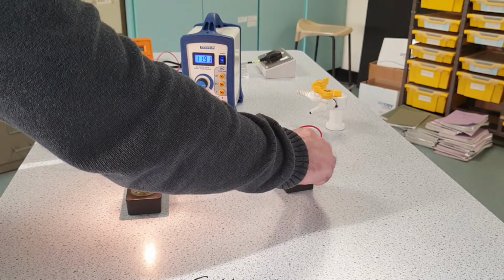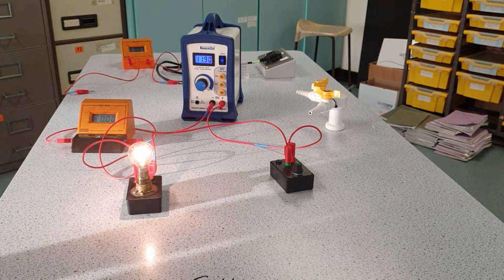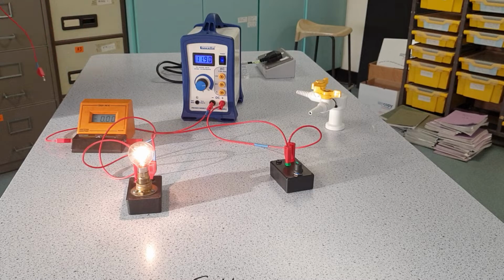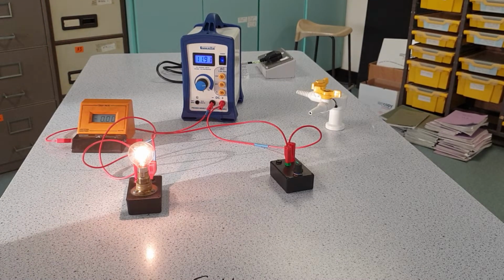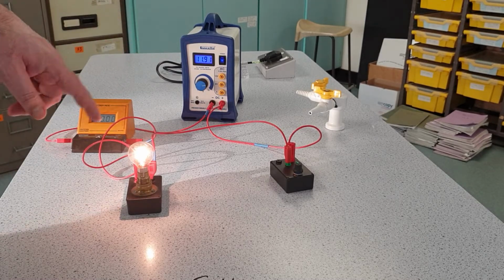And there we go. So you can see that the light bulb has indeed come on. Now the one component I haven't plugged in yet, I've saved till last, is the voltmeter. I wanted to plug this in last because I just wanted to remind you that you have to be very careful when you plug in the voltmeter.